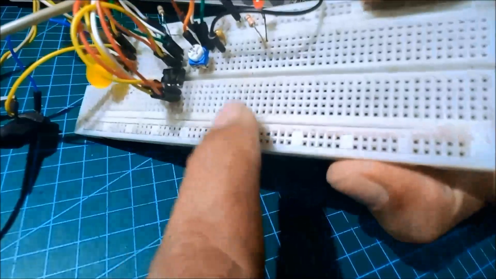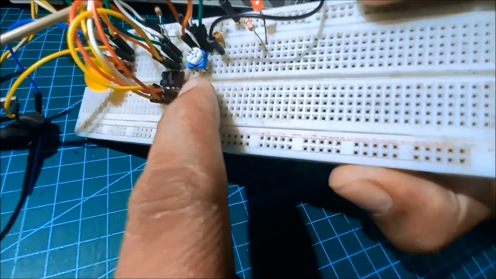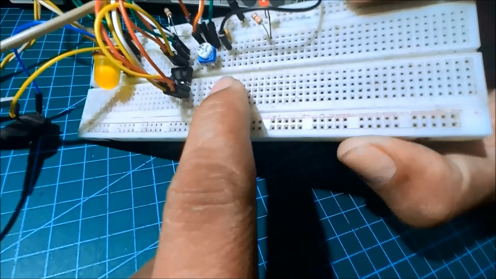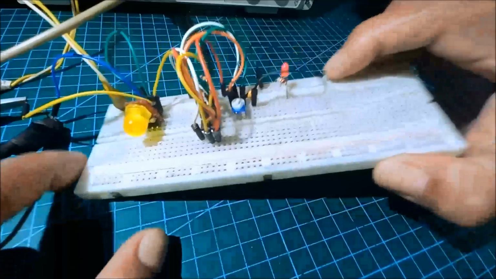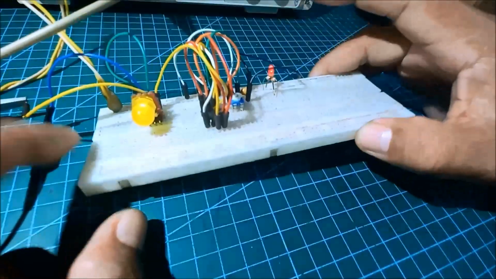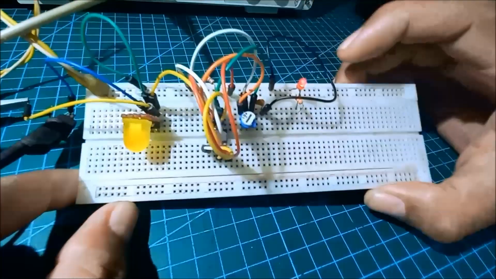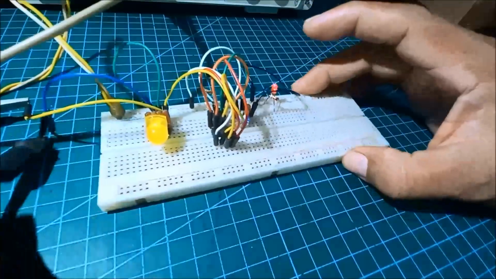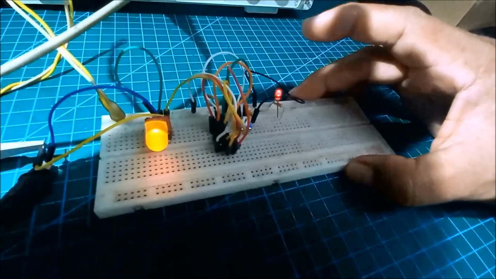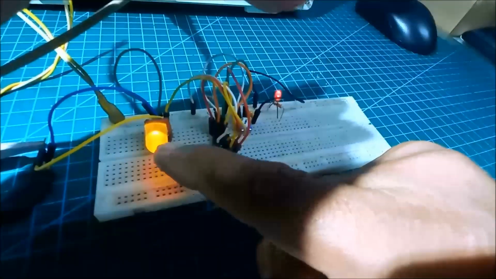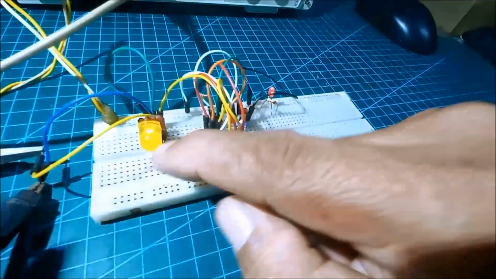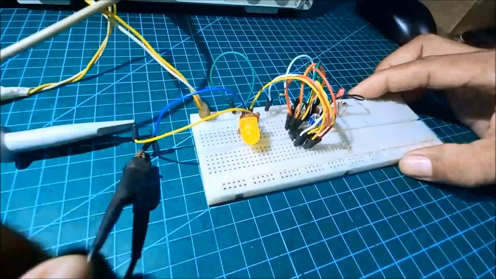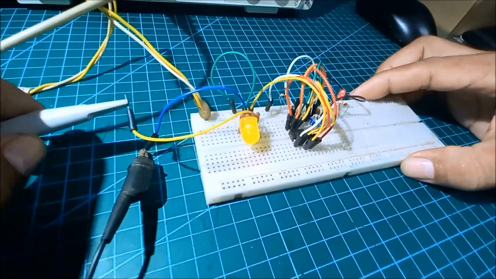We have this 555 timer with adjustable potentiometer. We're going to make an oscillator. So this is an oscillator, power LED and then output LED. First, we're going to connect that into 5 volts. So we have now this yellow LED, the output, and then we connected the other probe, or the probe of the oscilloscope.